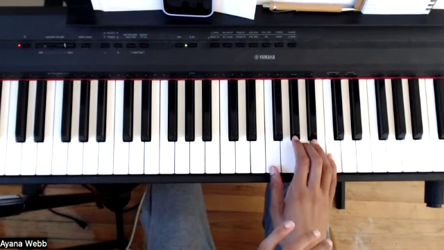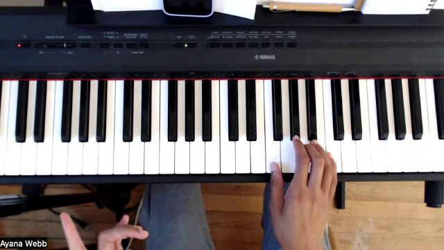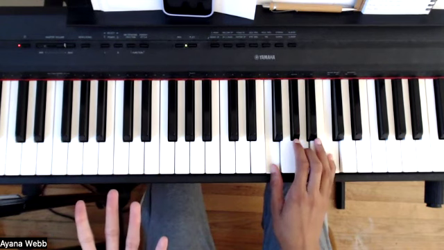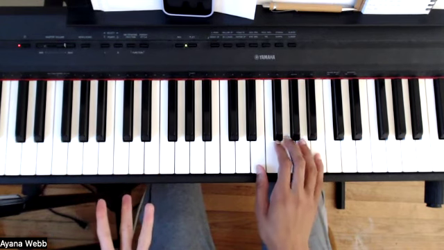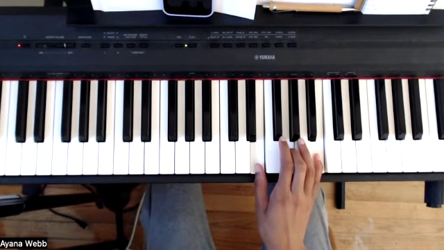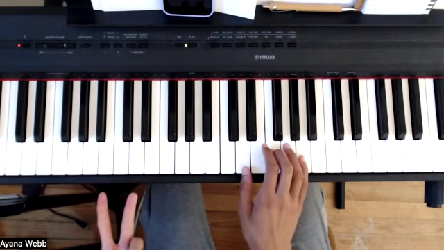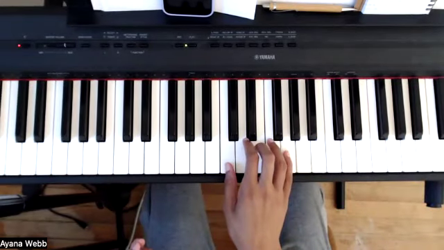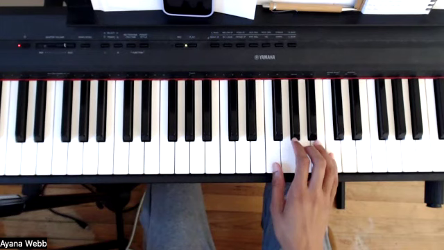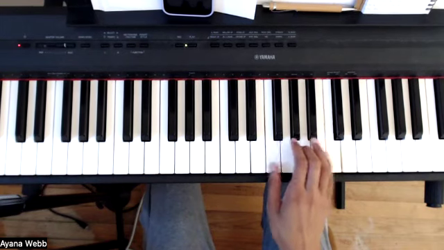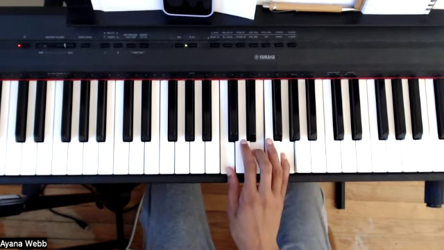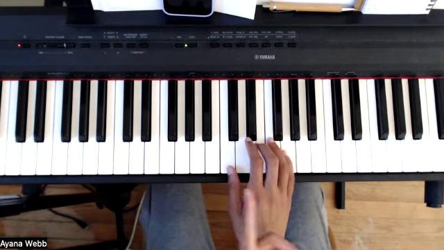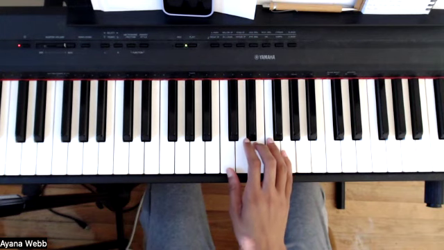And then 4, 3, 2, 1. So that would be the F chord, chord number 4. Chord 3, which is the E chord. Chord number 2, which is the D chord. Chord number 1, which is the C chord. So 4, 3, 2, 1. So that's the next chord progression. So 1, 1, 2, 3, 4. 4, 3, 2, 1.